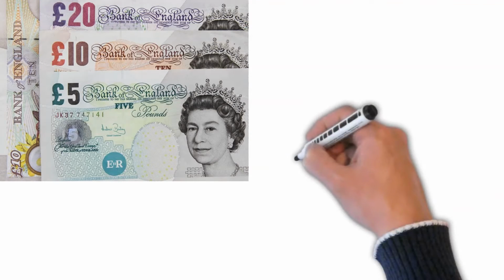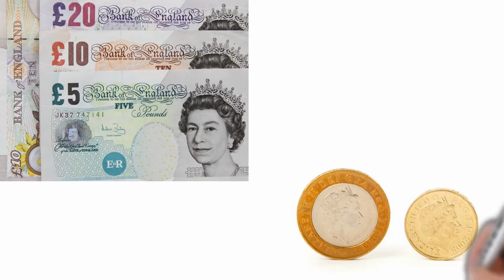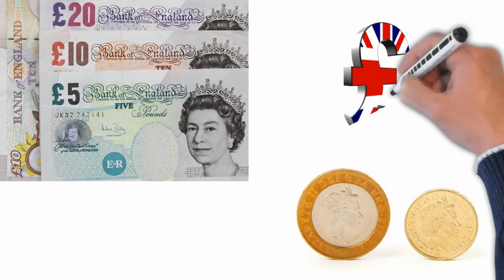Britain's national currency is the pound sterling. Even though it was part of the European Union, it did not use the euro as its common currency.